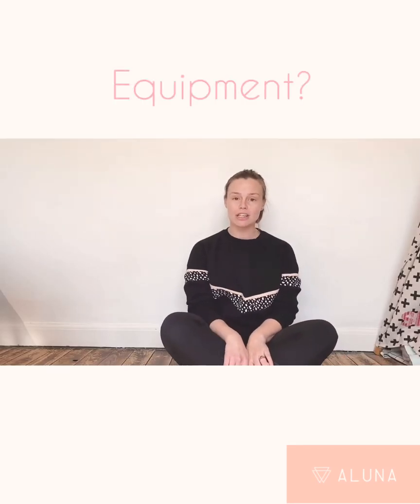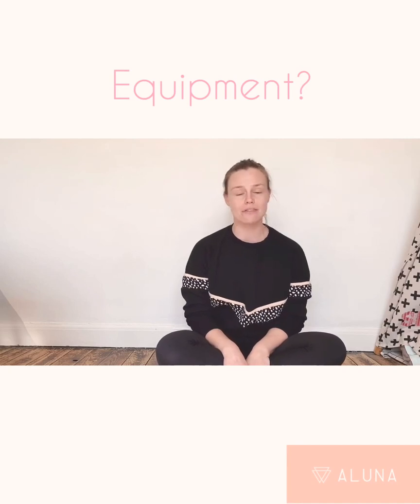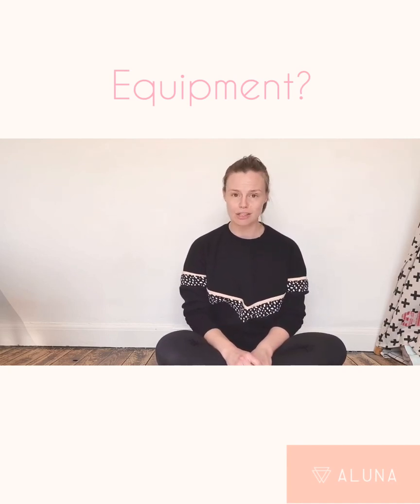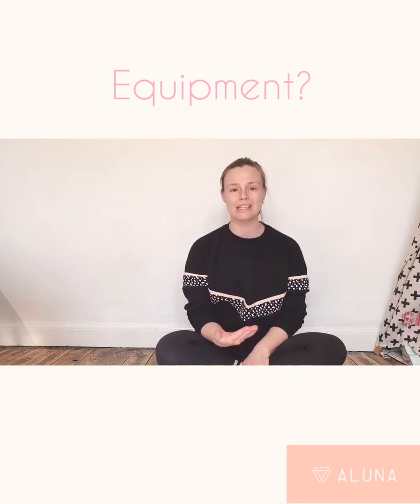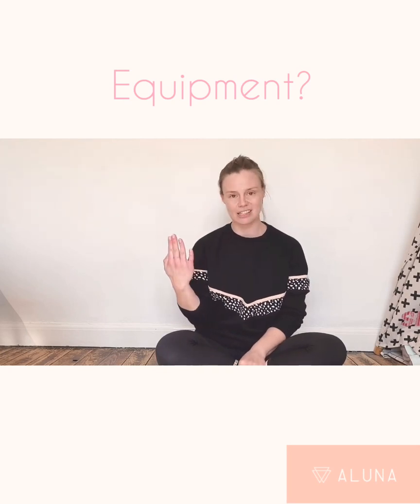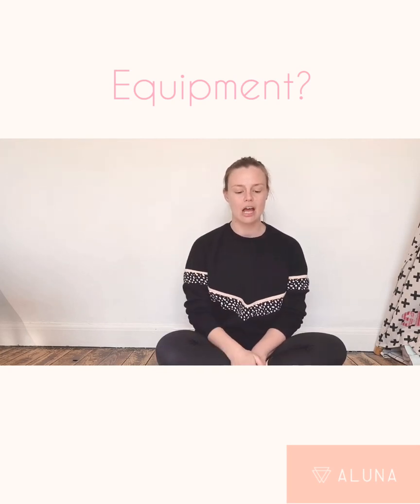Step number 3. Have a think about what equipment that you have available to you. So you may have some kettlebells, a mat, some dumbbells, and you can include those in your exercises as well. But if you're going to do just weighted exercises, bear in mind that you are going to have to add something in to get that high intensity or it won't be a HIIT session.